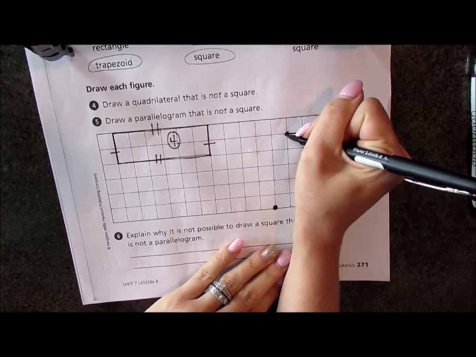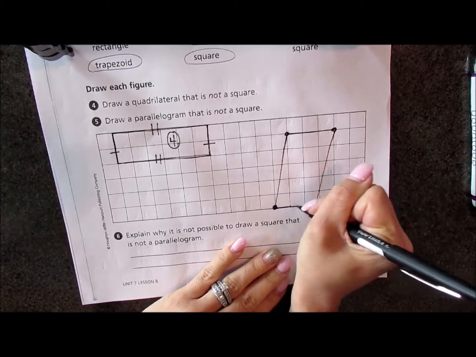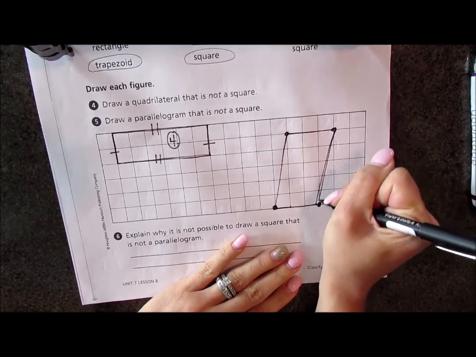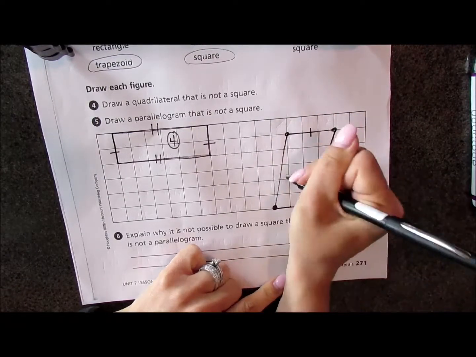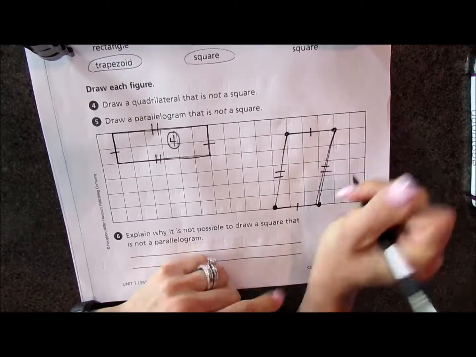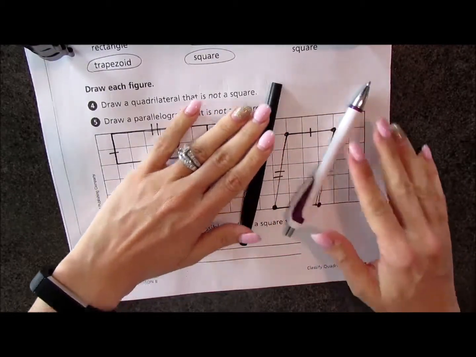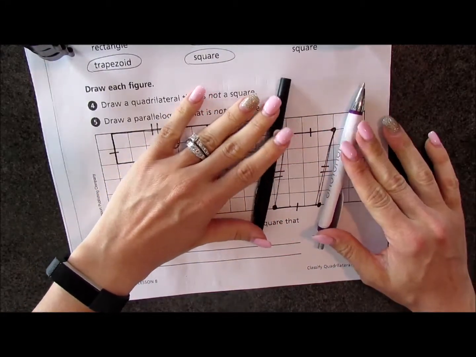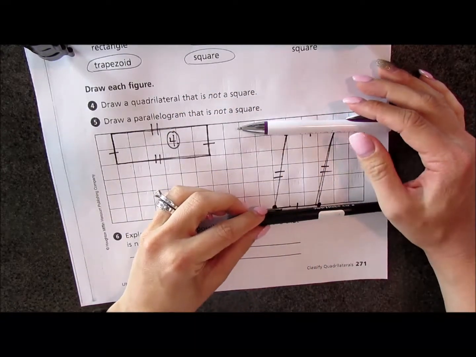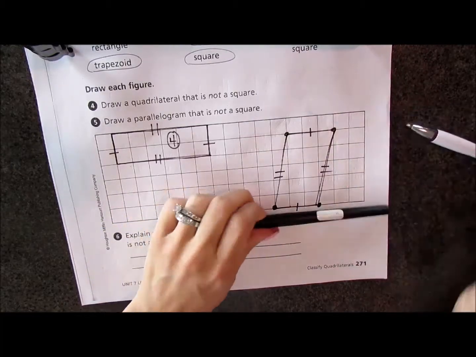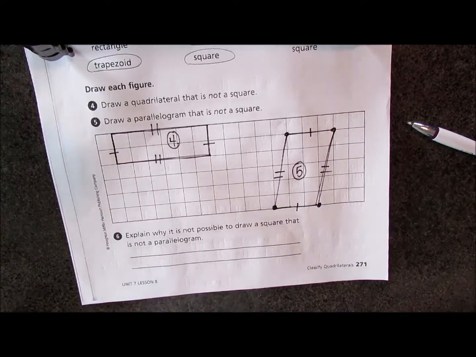Now, it's probably a good idea to use a ruler so your lines are nice and straight. My lines are not nice and straight. I should have used a ruler. All right, so this side is the same length as this side. This side is the same length as this side. And if I use my pens, I can double check that my sides are parallel, which means they're never going to cross. So those 2 will never ever cross. And those 2 will never ever cross. And because this is my shape for number 5, I'm going to put a 5 inside.